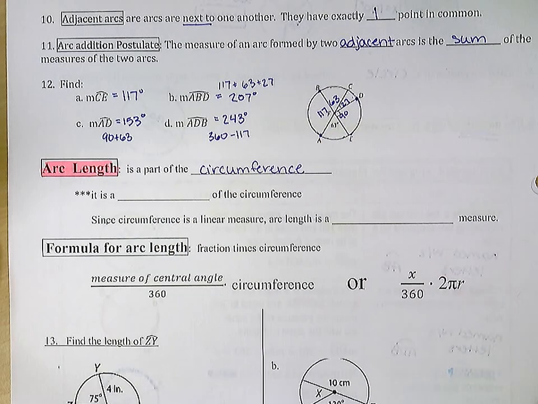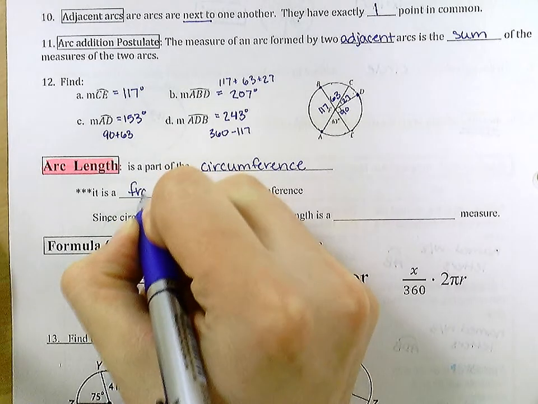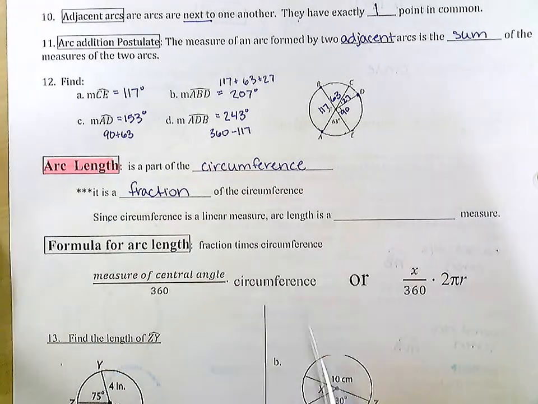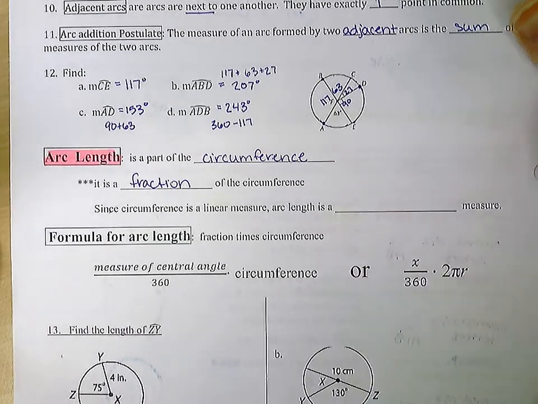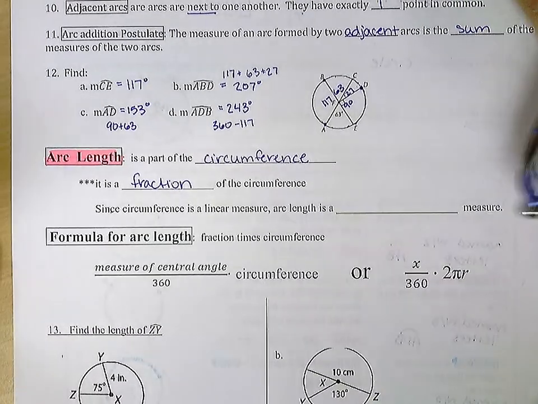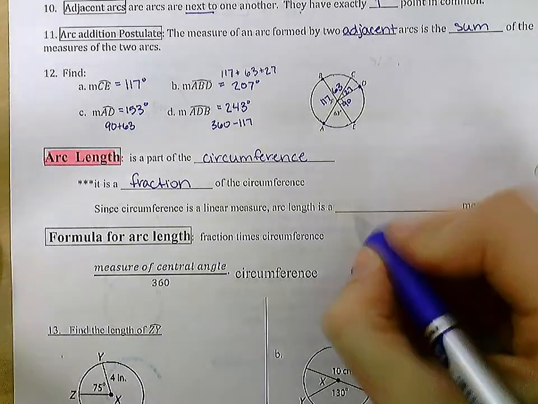That means you're going to need to use the circumference to find that length around that piece of that circle. So it is a fraction of the circumference, part of it. Since circumference is a linear measure, arc length is also a linear measure.